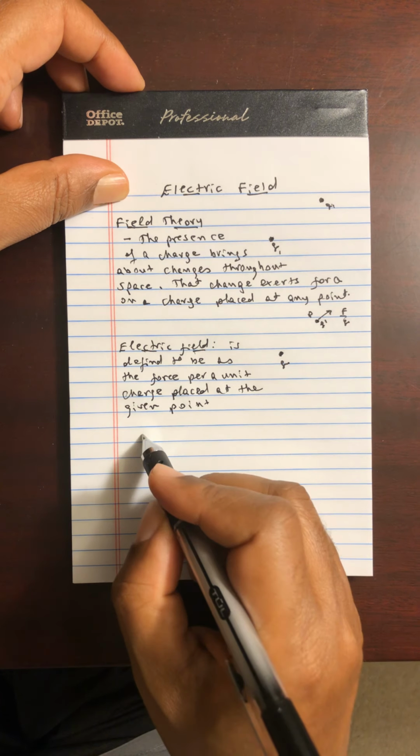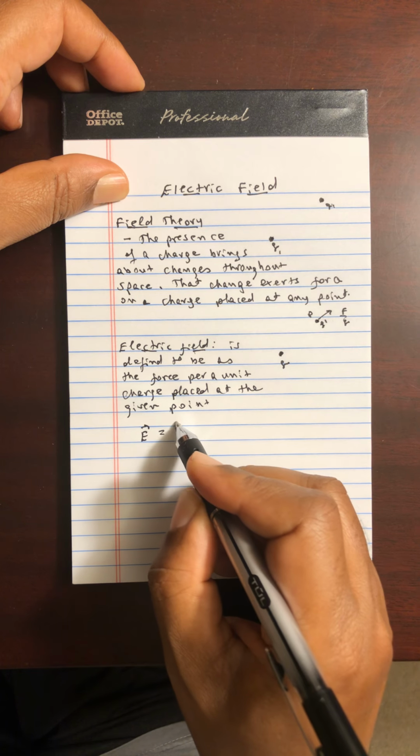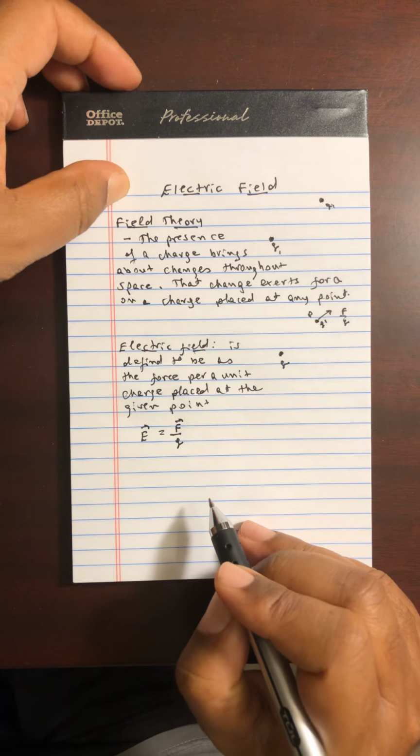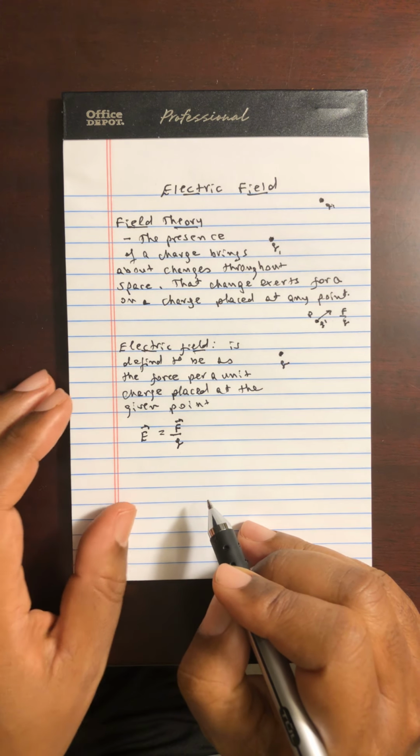So mathematically you can say electric field E equals the force that will act on the charge Q placed at the point, divided by the charge. Okay, so the electric field is force per unit charge.